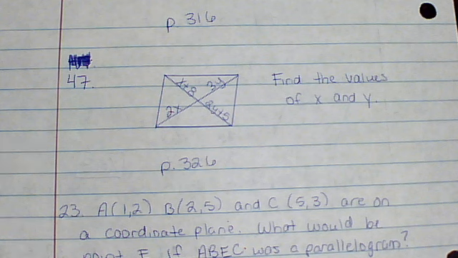So this is your notes on parallelograms. You should have done quadrilaterals in general, and now we focus on parallelograms. Monday we will start looking at special parallelograms.